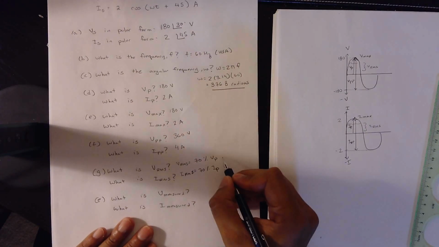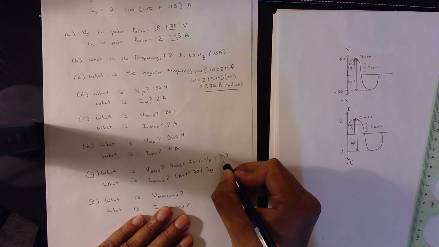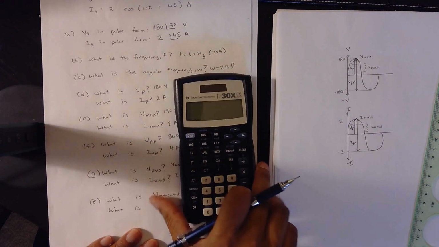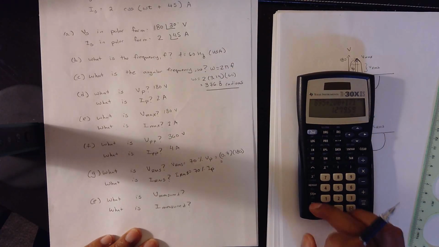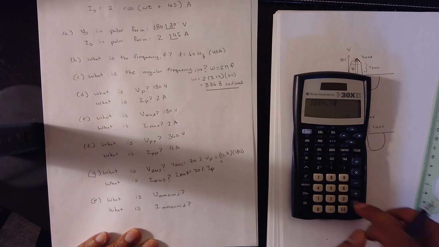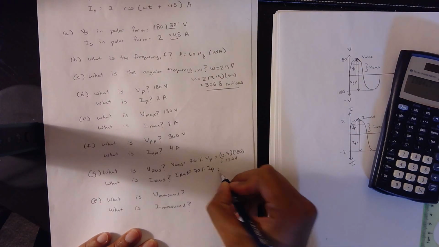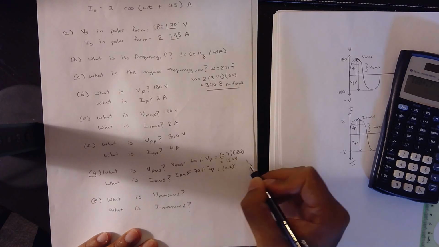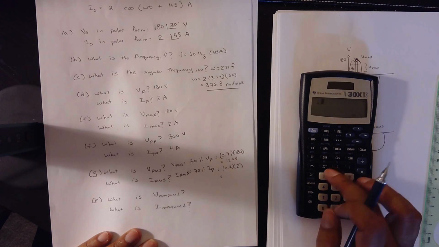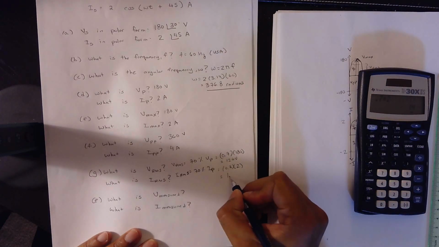Okay, and so this is going to be what? 180. So what's 70% of 180? You take 0.7, you multiply by 180, you get what? So we're taking our calculator. Don't do this in your head. Okay, it's 180 times 0.7. You get 126, roughly 120 volts. Our I peak is 2, so IRMS is 0.7 times 2. If you're confused, 0.7 times 2 is 1.4 amps.